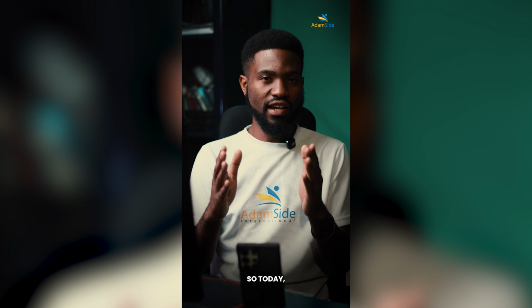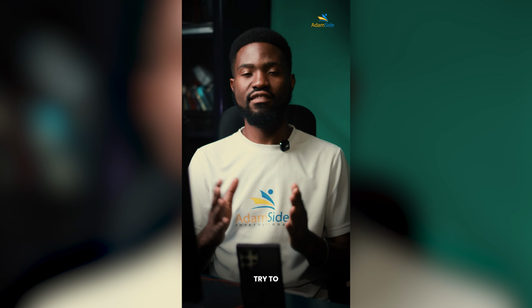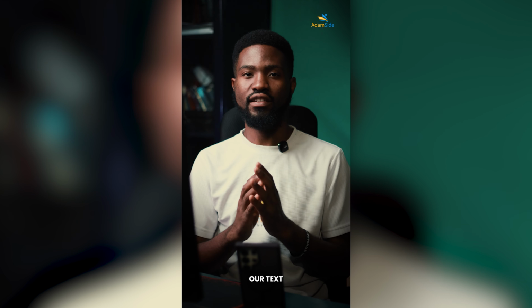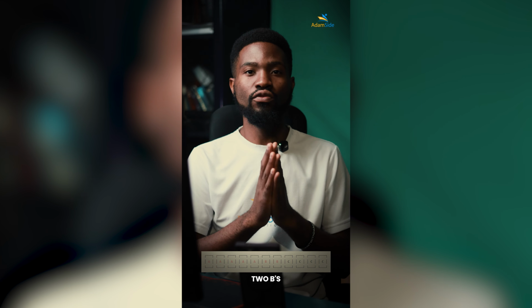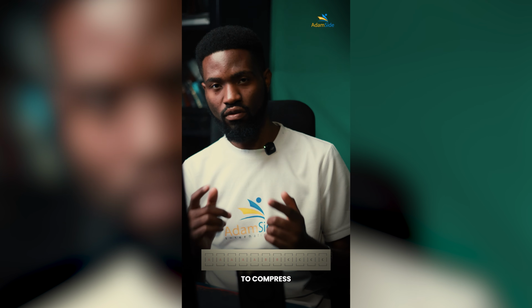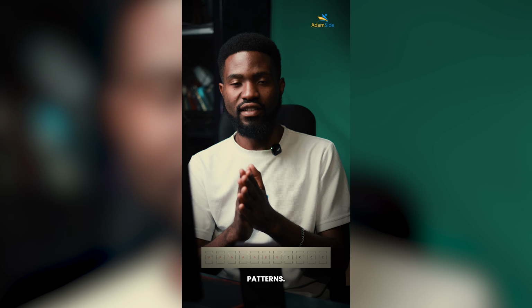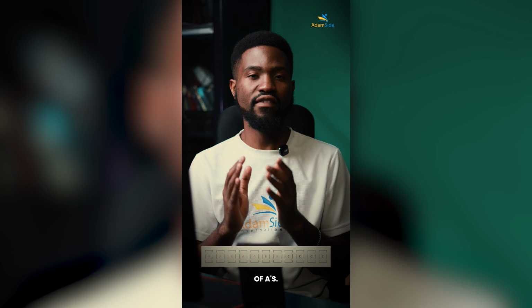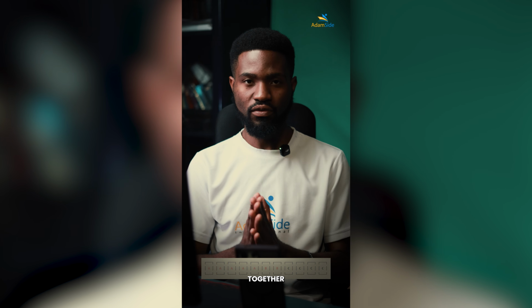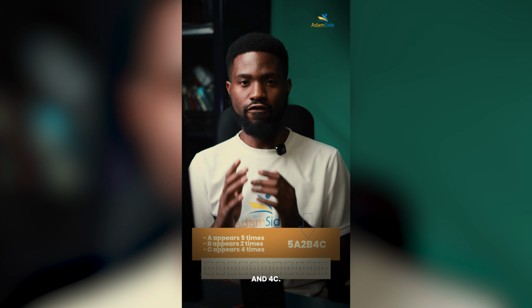Hey buddy, today let's see how the run length encoding algorithm works. Let's try to compress a text file. Assume we have a text file with a text line like 5 A's, 2 B's, and 4 C's. If we use the run length encoding algorithm to compress this text file, you just have to compact together all the repeated patterns. We have a repetition of A's, a repetition of B's, and a repetition of C's. If we compact them together, we get 5A, 2B, and 4C.